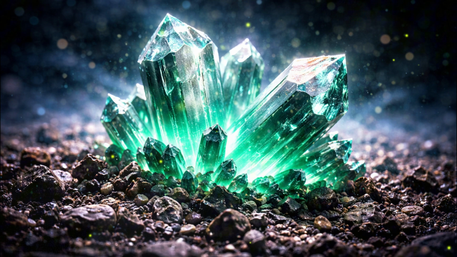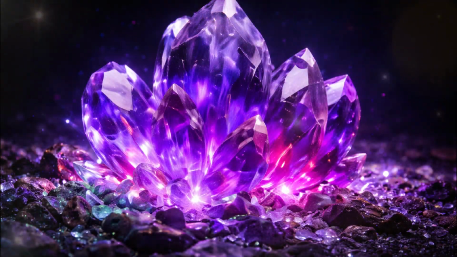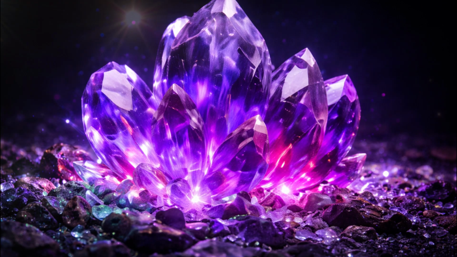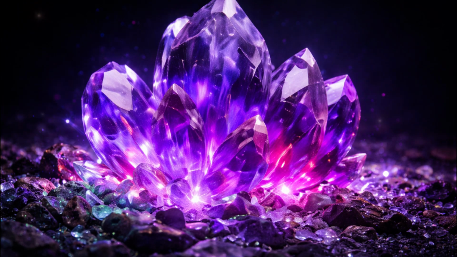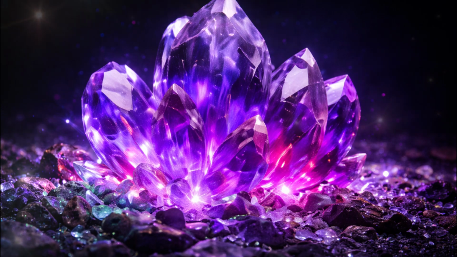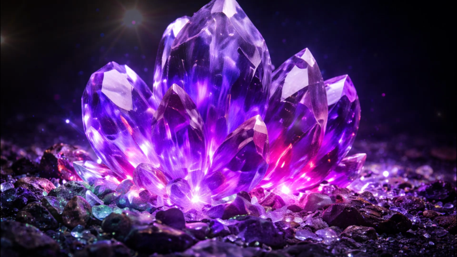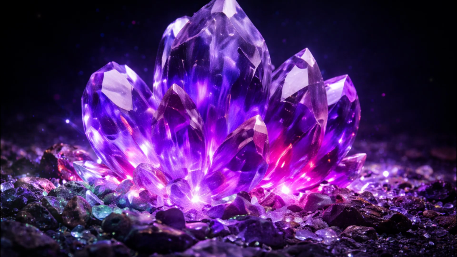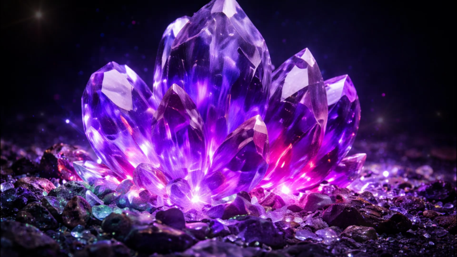Let your breathing remain slow and steady. Inhale and imagine light entering the crystal. Exhale and see soft colors emerging, calm and balanced. With each breath, the crystal's hues deepen, reflecting quiet harmony.